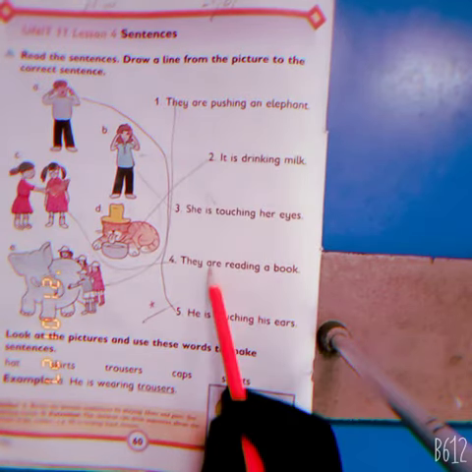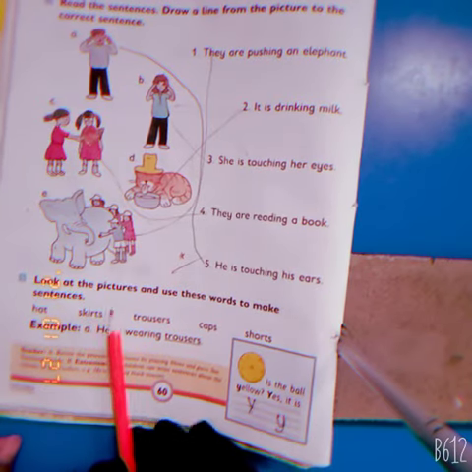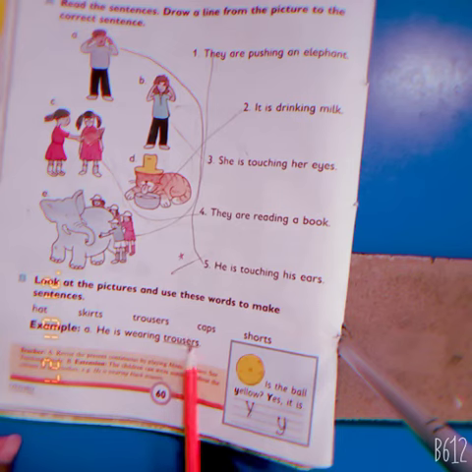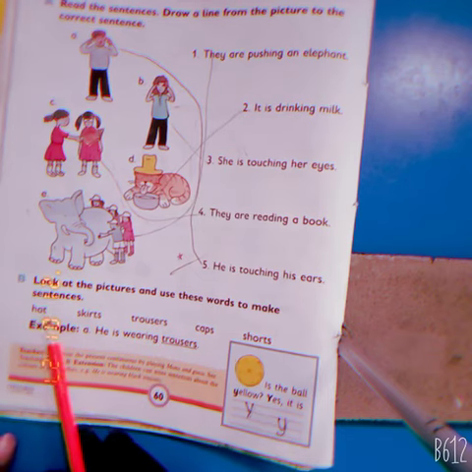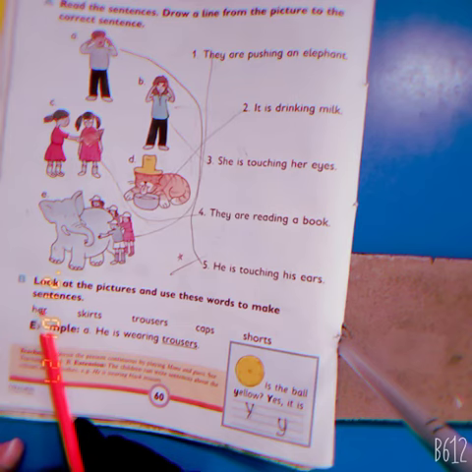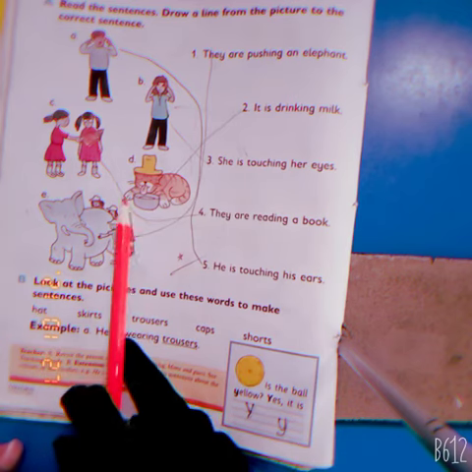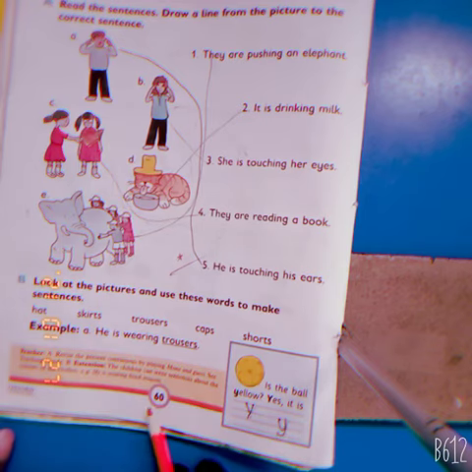Students, you have to read these sentences, and after that you have to make sentences using these words: hat, skirt, trouser, cap, shorts. Example: he is wearing trouser. He is wearing hat. His hat is beautiful. His hat's color is yellow. Etc. Now kids, it's your turn to make sentences and also read these sentences from book page number 60.